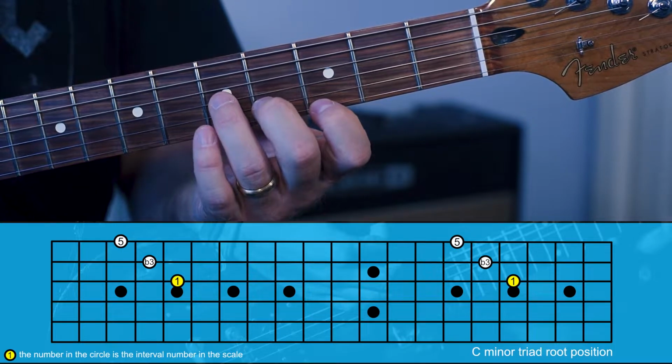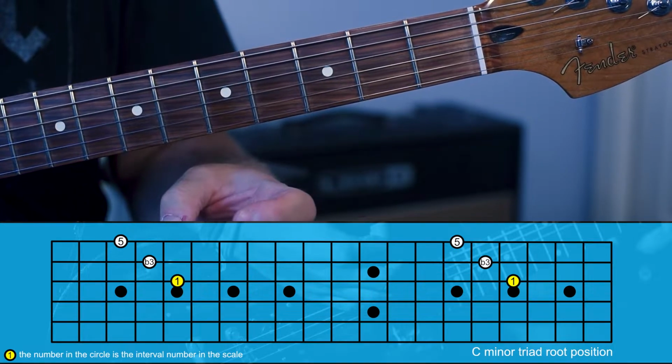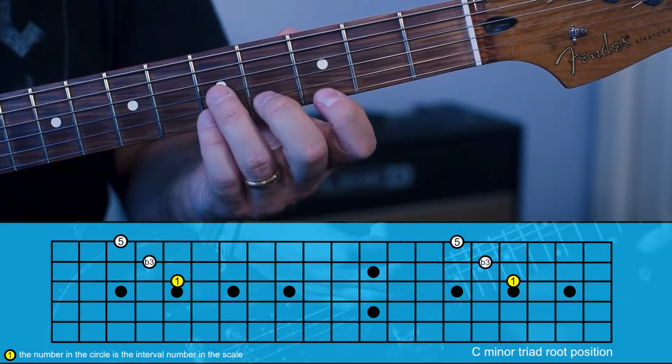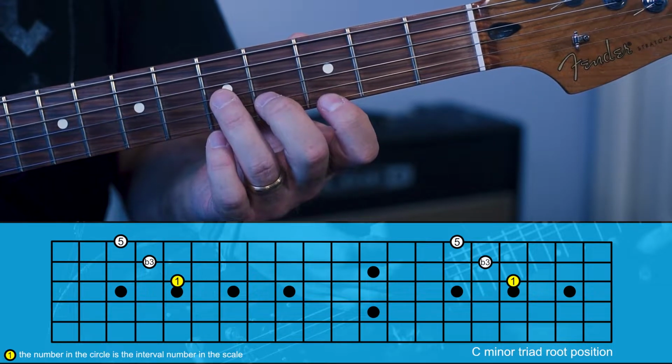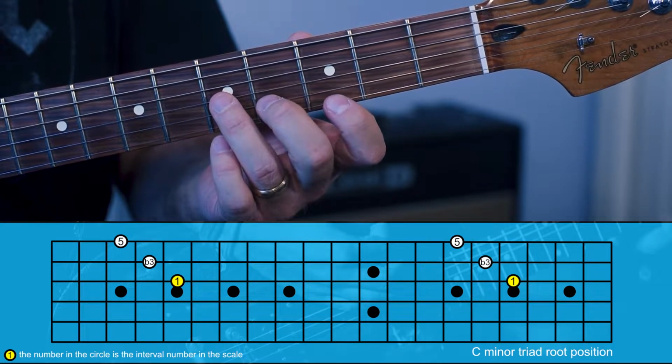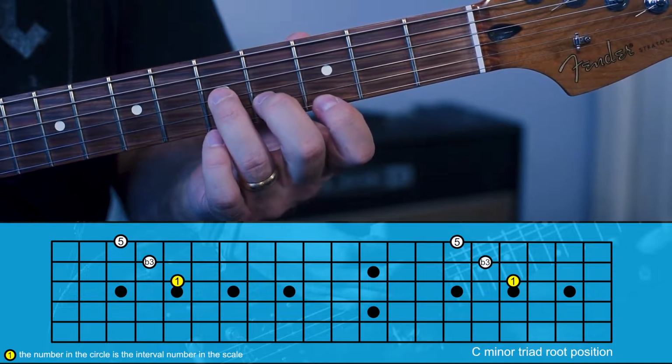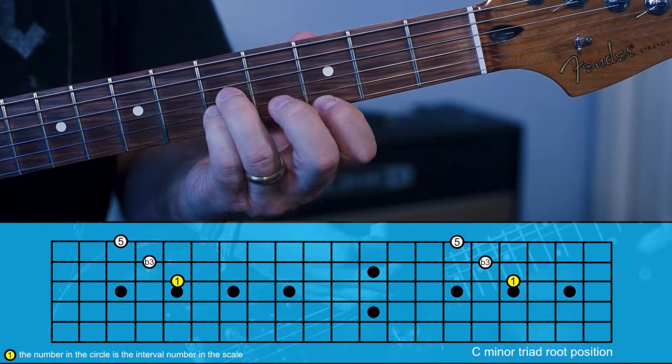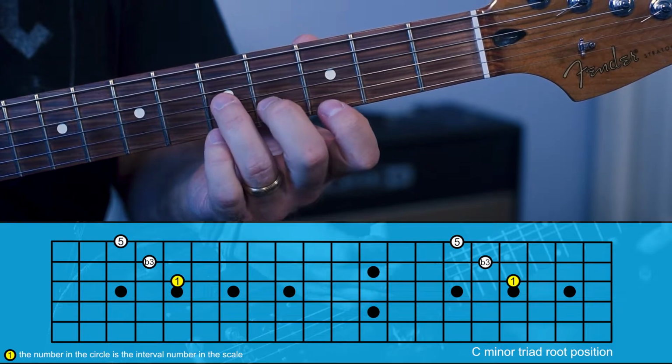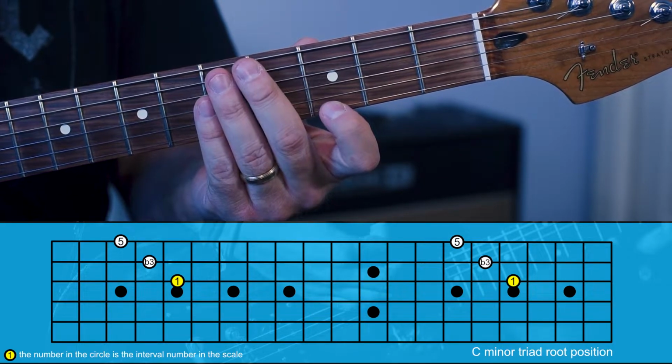And when I say root position, you're going to hear root position, first inversion, second inversion. When I'm talking about root position triads, that means the numbers are in order. They're going 1, 3, 5, whether it's minor or major. And that is how you play a C minor root position triad.